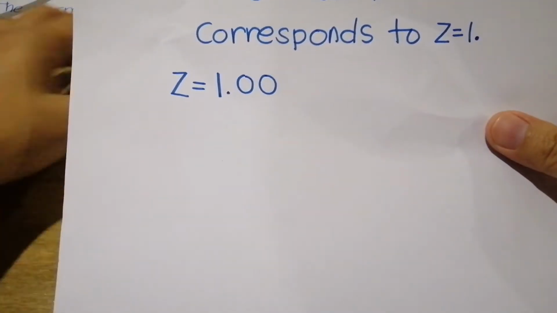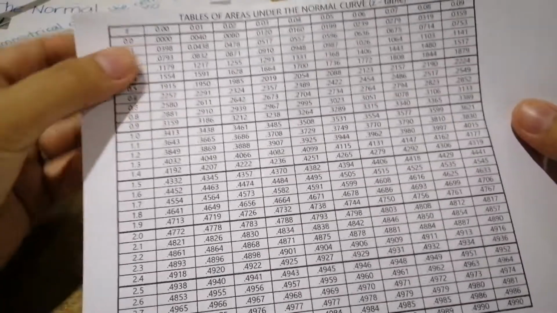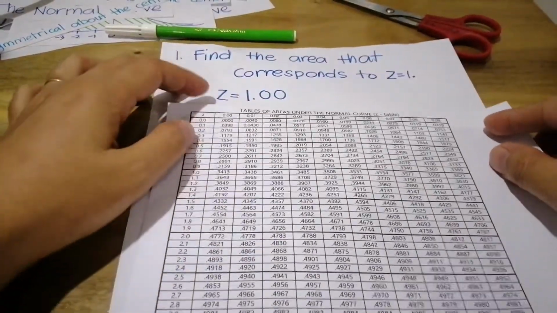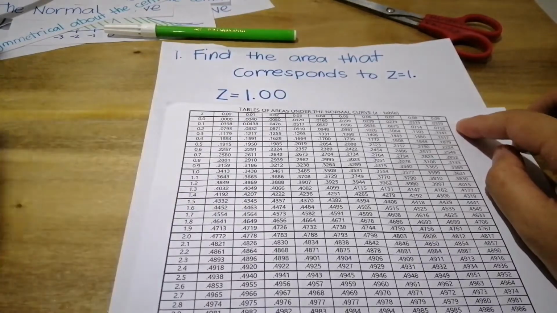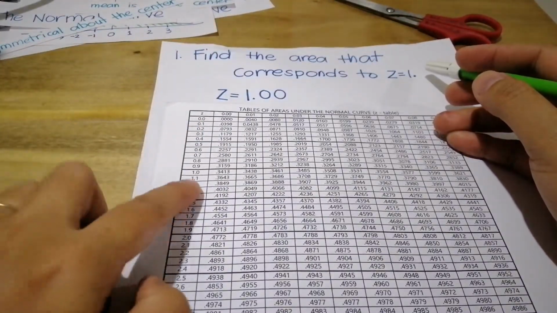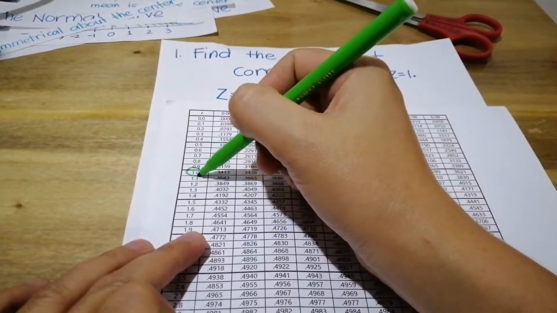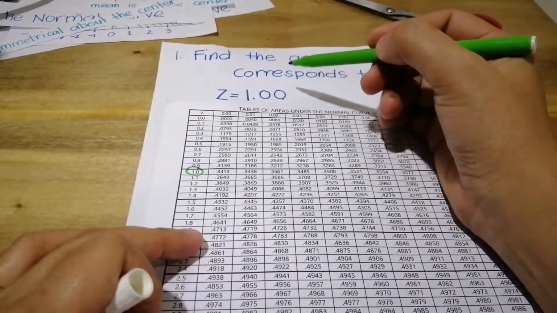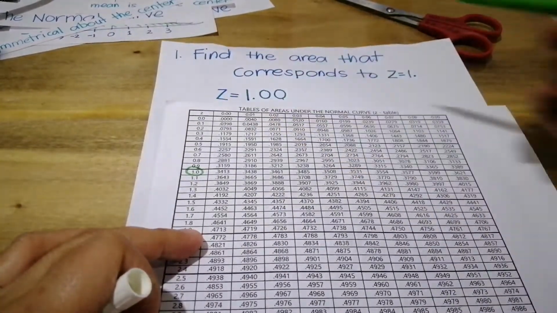So how are we going to do that one? Again, using the z-table, we have here 1.0. We're going to find 1.0 here. So here is the 1.0. And then the third digit, 0, we're going to find that one in the first row.